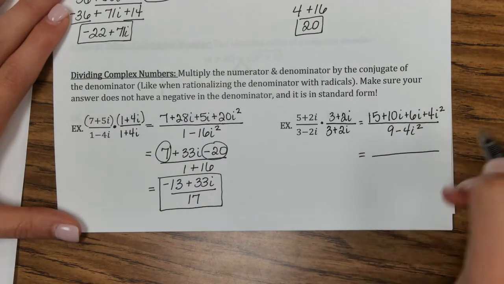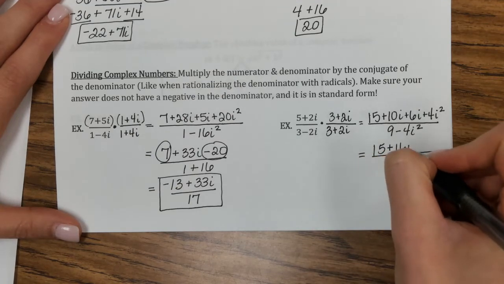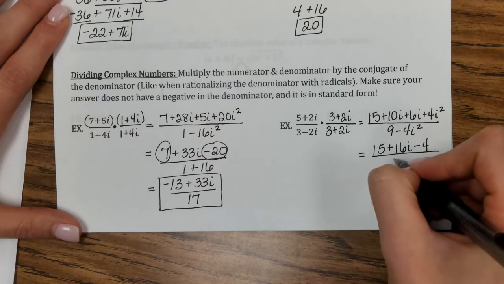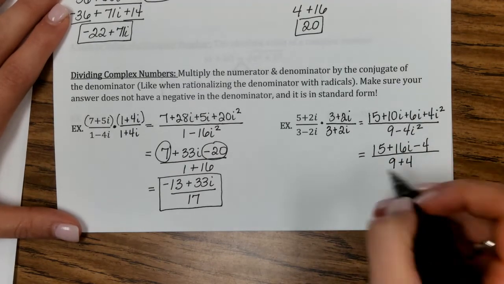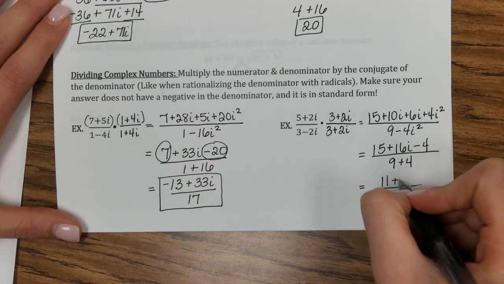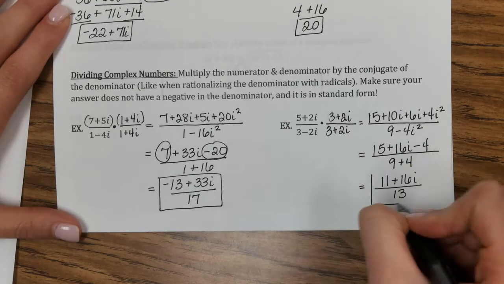Okay, and we're going to clean that up. So I've got 15 plus 4 over 9 plus 4. 15 minus 4 gives me 11 plus 16i over 13.